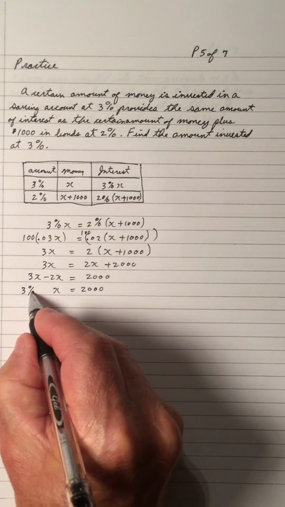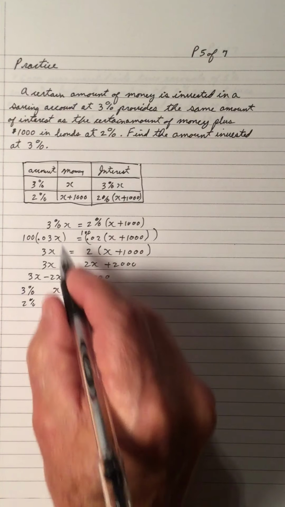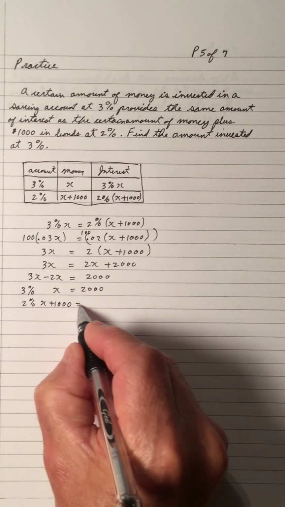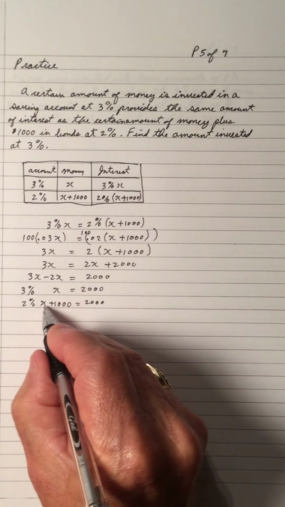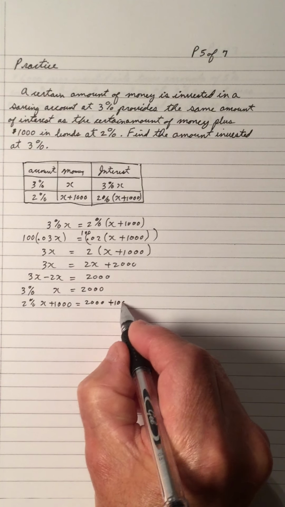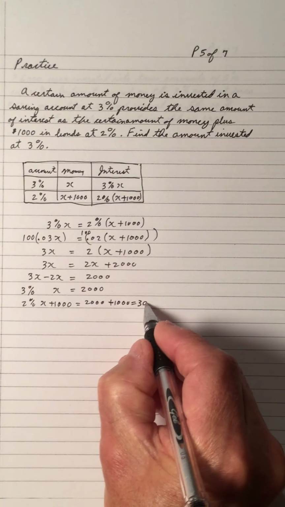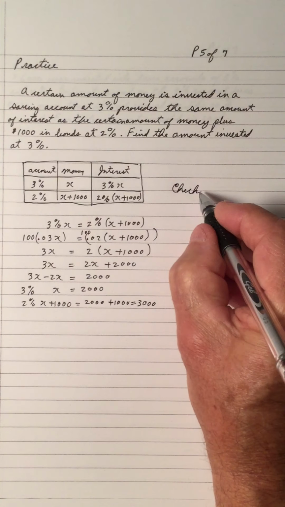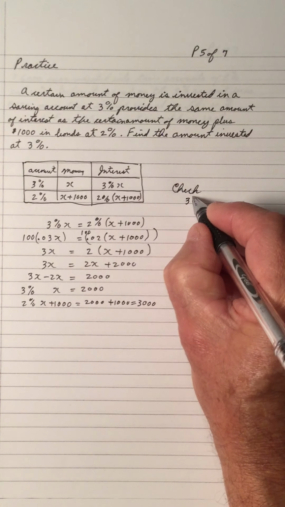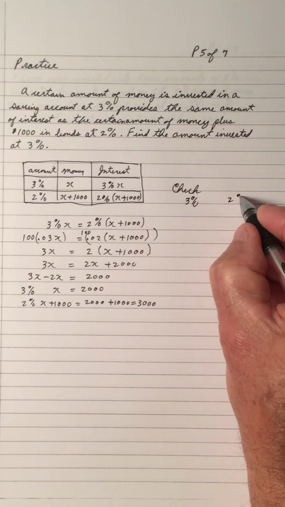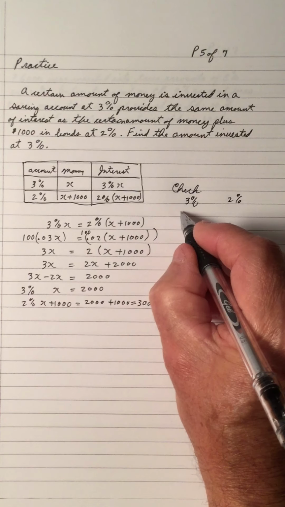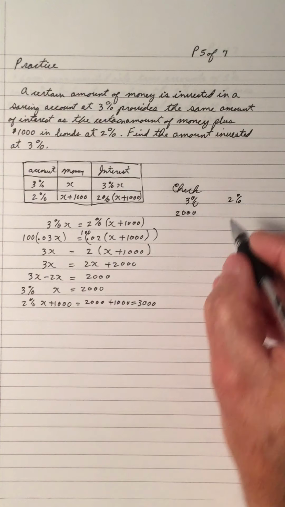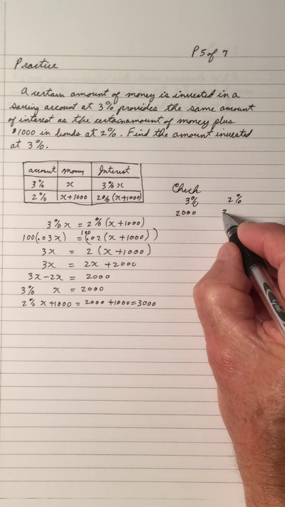Let's keep track of that. And the 2% is 1,000 plus x, or x plus 1,000. So 2,000, which is x, add on 1,000, gives us 3,000. So let's just check to see if we're right. We have a 3%. We have a 2%. 3% got $2,000. 2% got $3,000.